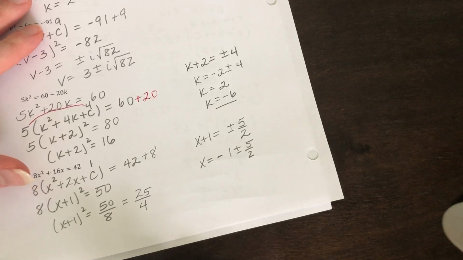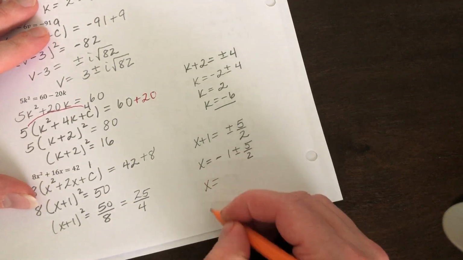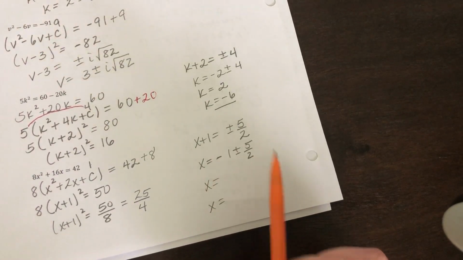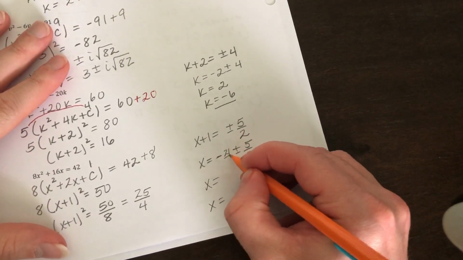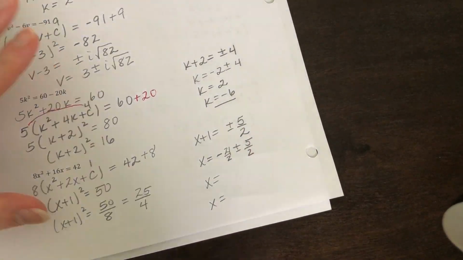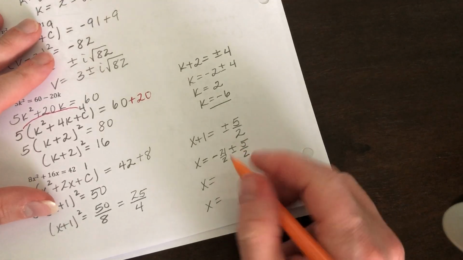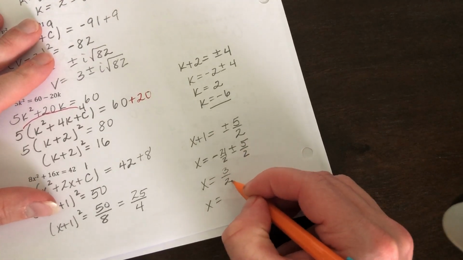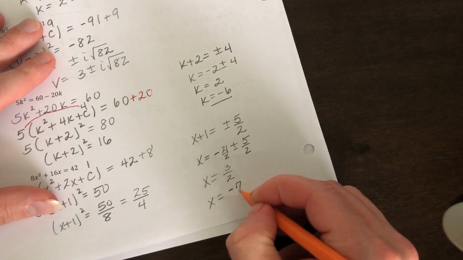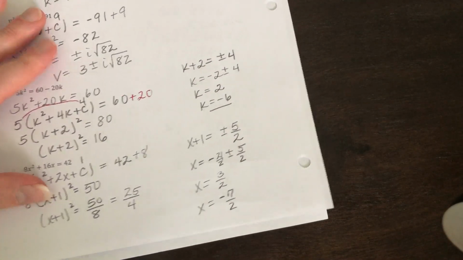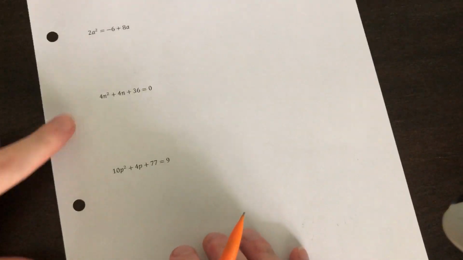Okay, this is easy enough to do out. So we can do a common denominator if we want to, negative 2 over 2. So negative 2 plus 5 is 3 halves, and this is going to be negative 7 halves. Okay, last page. Okay, good, we have a couple examples like that, good.